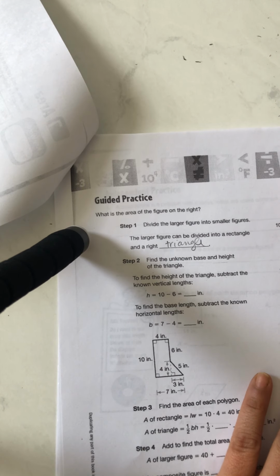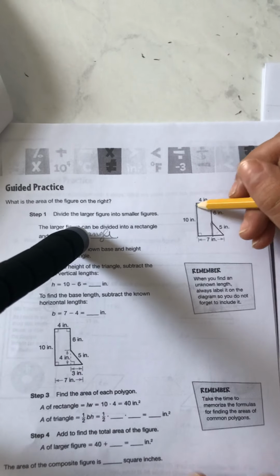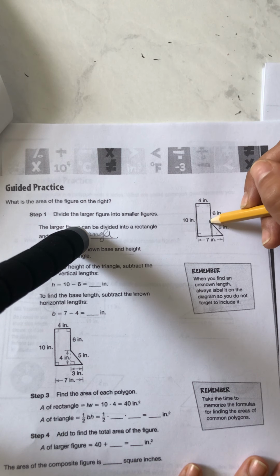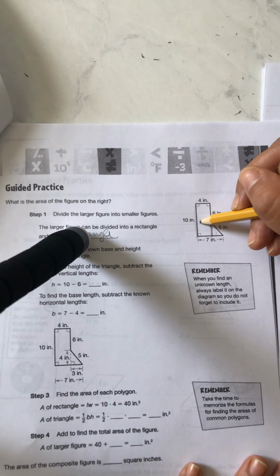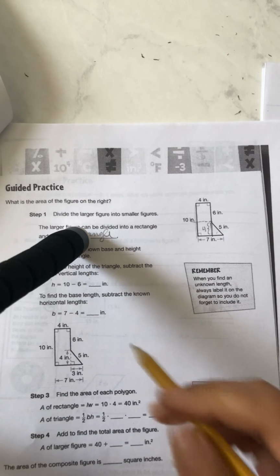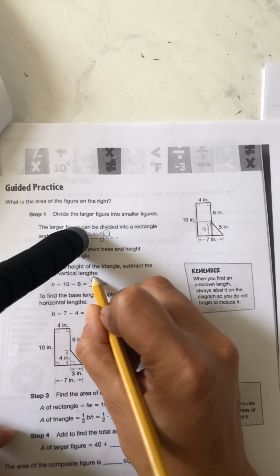So basically what that's saying is, here's the height of this triangle, and then here is the piece that's left over. So if I cut this off a little bit right here, the height of this would be 10 minus 6, which equals 4. So 10 minus 6 equals 4, which is the height.